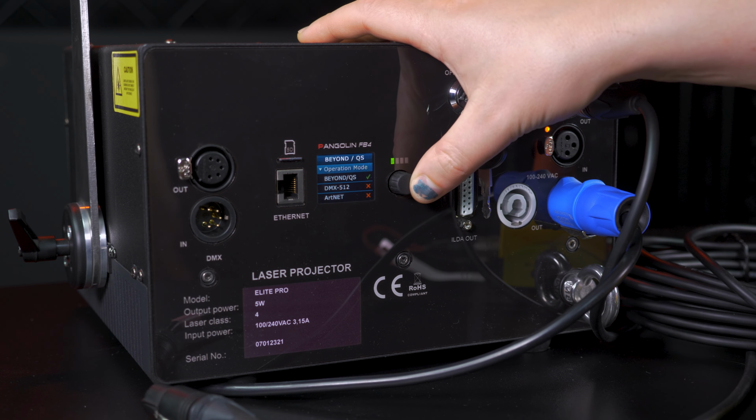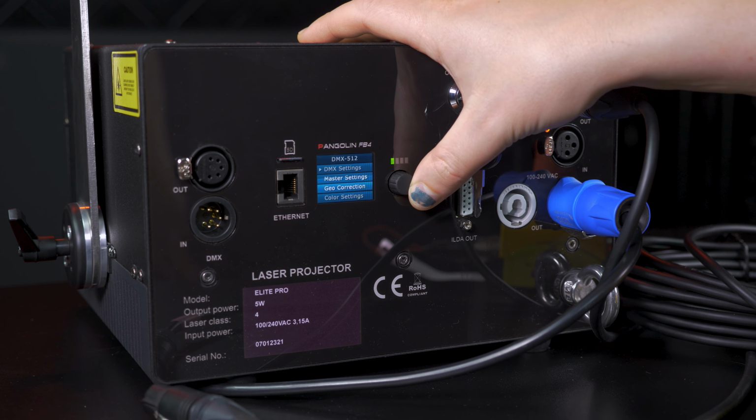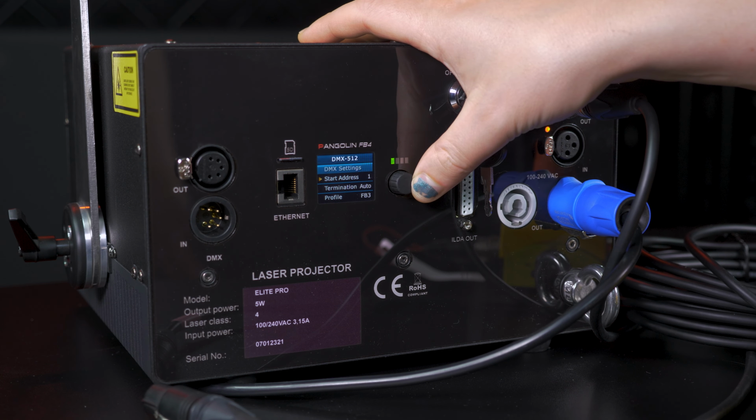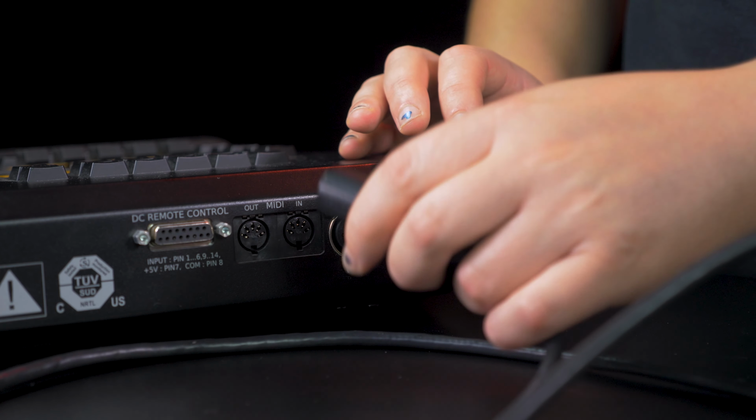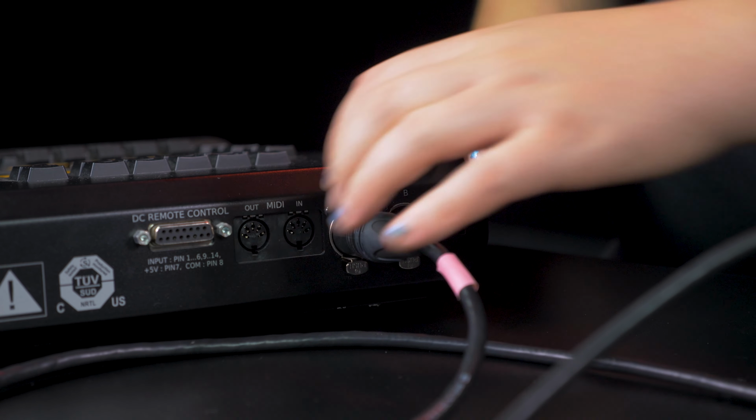Moving forward, on your FB4, go to Operational Mode and select ArtNet or DMX. We will do DMX for simplicity. Then, under DMX settings, you can set the address for the laser we will patch in the console. I'm going to leave this at 1. Last thing we need to check is the mode. We want to make sure that it's set to FB4 profile and not the FB3 profile. Then we can connect our DMX cable to your console, or through data distribution.